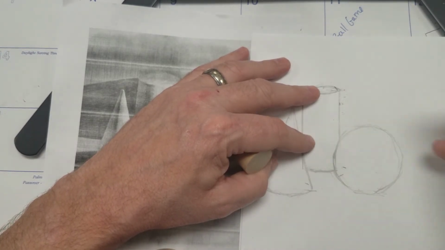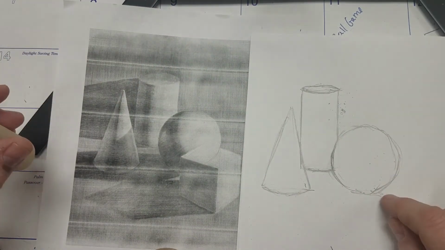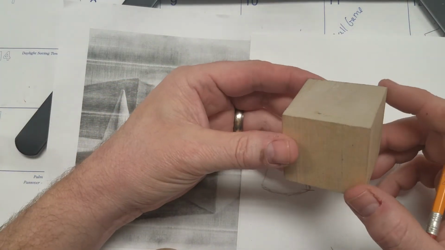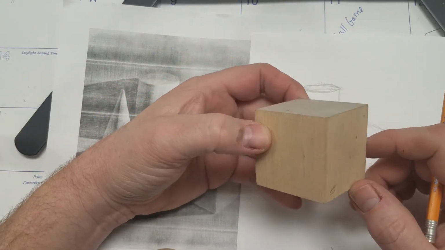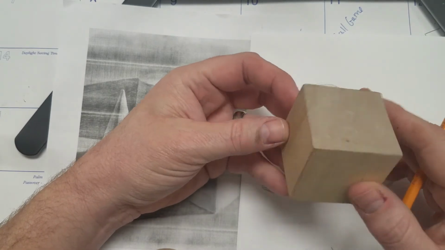Now, there's the ball or the sphere. Let's worry about this thing. I want to show you a slightly different way to draw this time. So we're looking at it on an angle. It's still square. All sides are square.